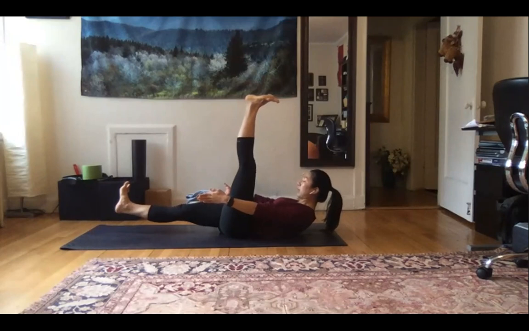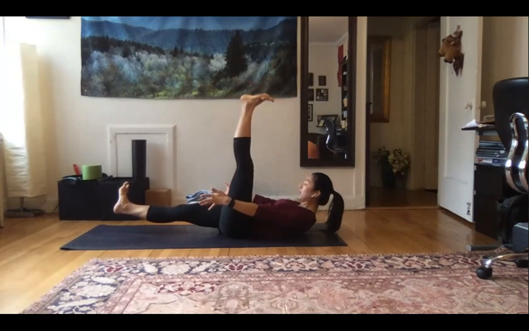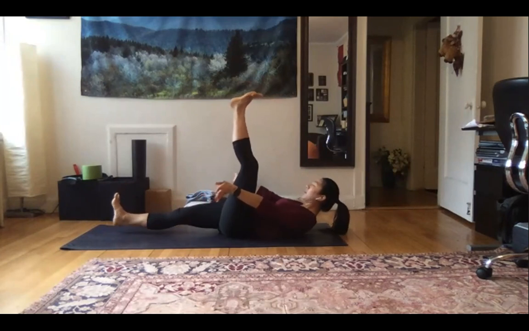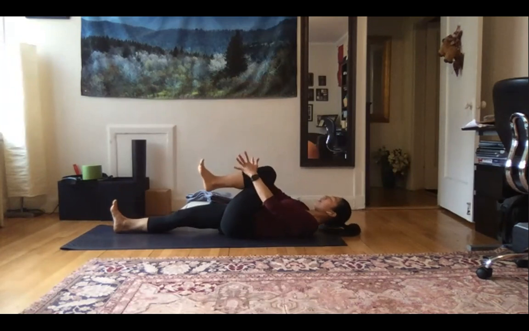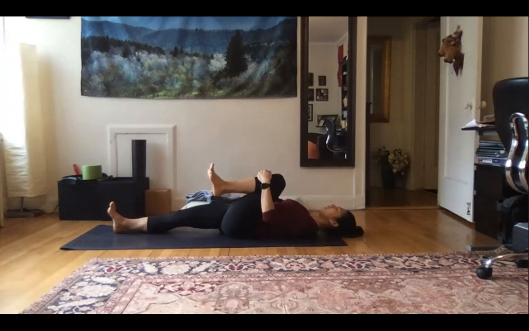Opening up here, breathe. Good. One more inhale here. Exhale, lower. Left leg comes in towards your chest. Circle out that left ankle.